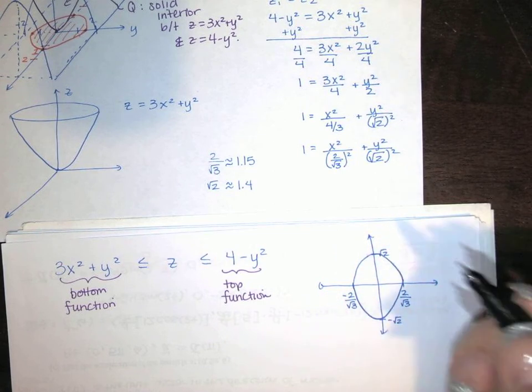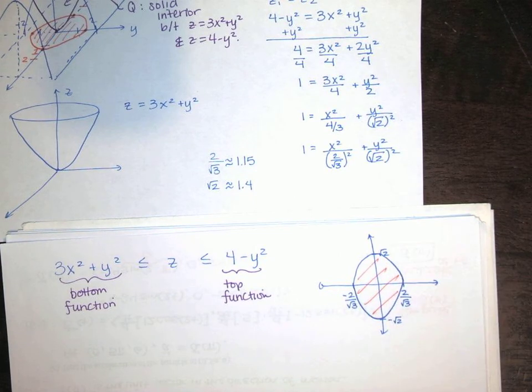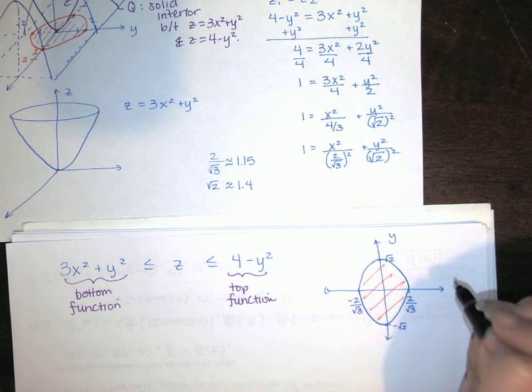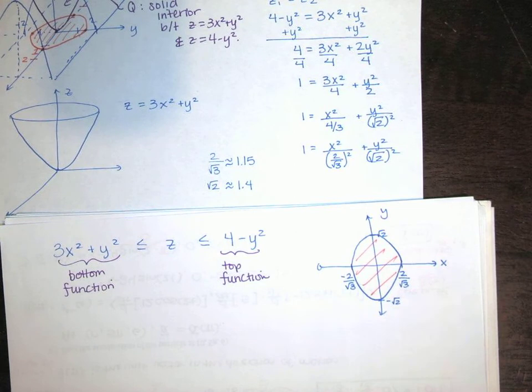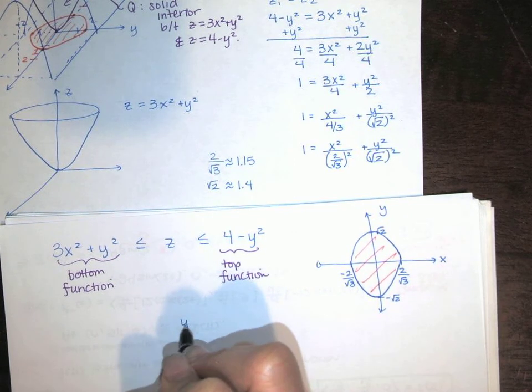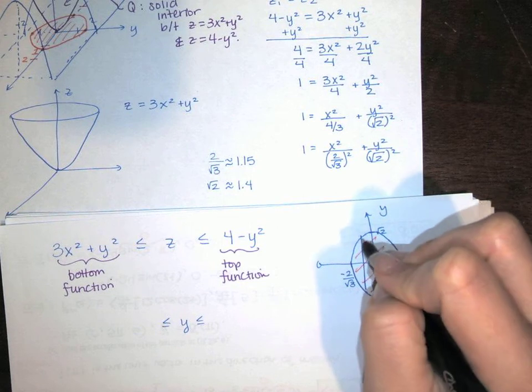Ooh, that is an ugly looking ellipse. Not just because it's not a pretty graph, but I don't want to integrate over that. And I love integration, right? So let's see. Okay, how can we do this?